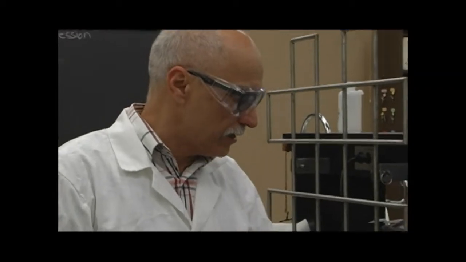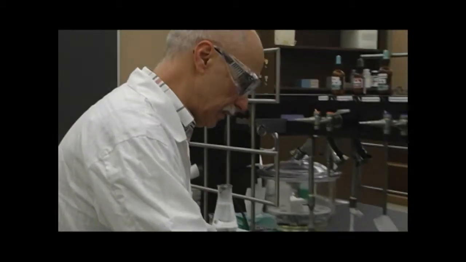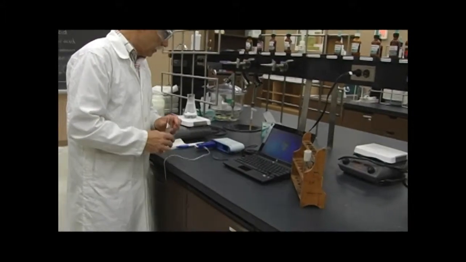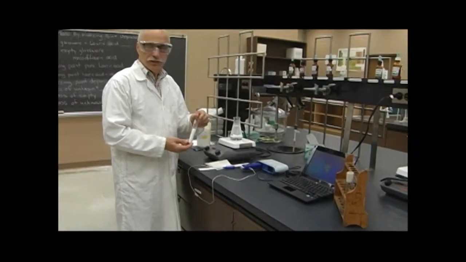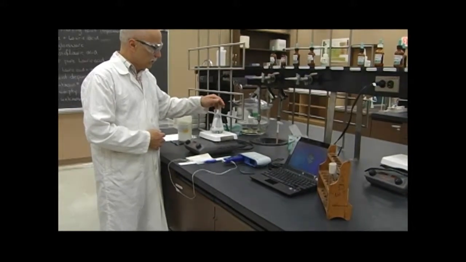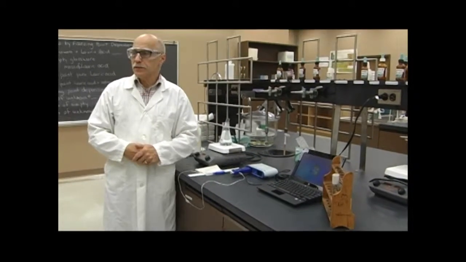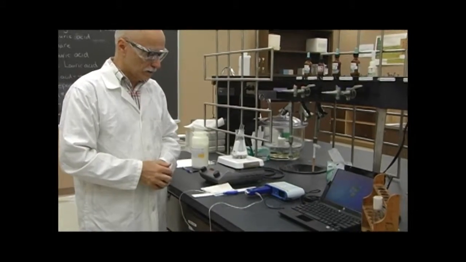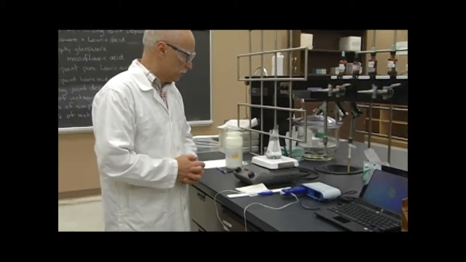Okay, so now that the computer is started up, I can connect the Pasco USB connector so that the application starts up. And while the application starts up, we can put the lauric acid in the hot water so that it'll melt, and then we'll record the freezing curve by the thermometer from the Pasco units.